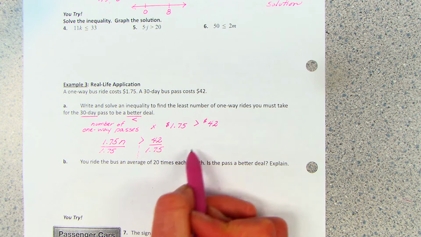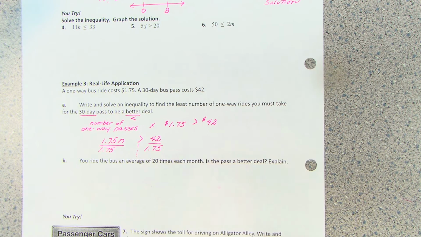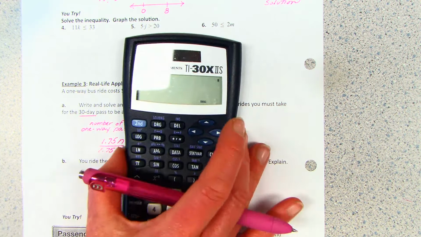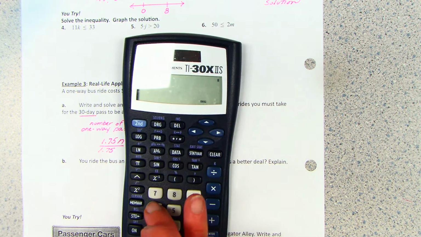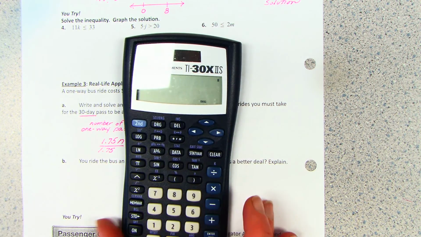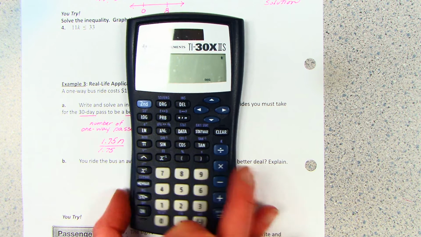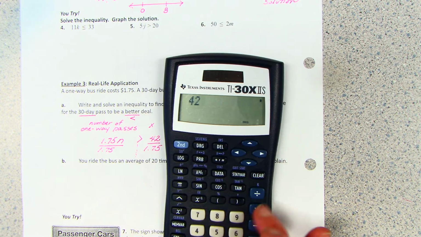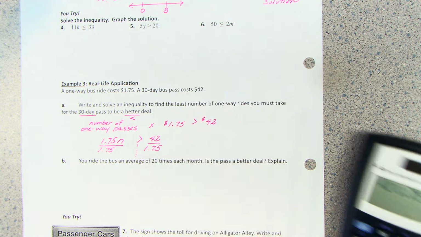And you could do that division, but you can also use your calculator and take 42. Let's do it together. You can do 42 divided by $1.75 equals 24.